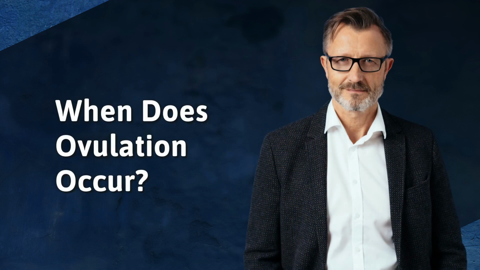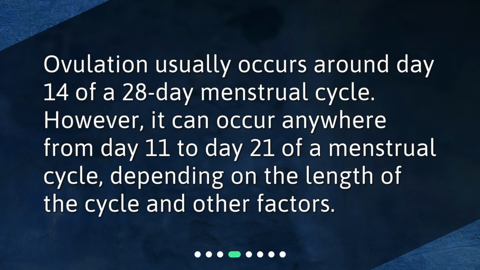When does ovulation occur? Ovulation usually occurs around day 14 of a 28-day menstrual cycle. However, it can occur anywhere from day 11 to day 21 of a menstrual cycle, depending on the length of the cycle and other factors.